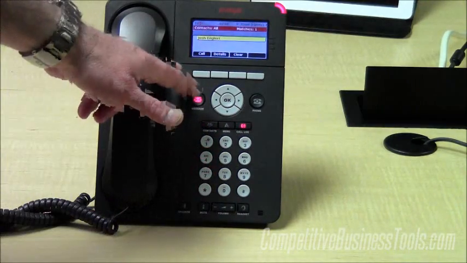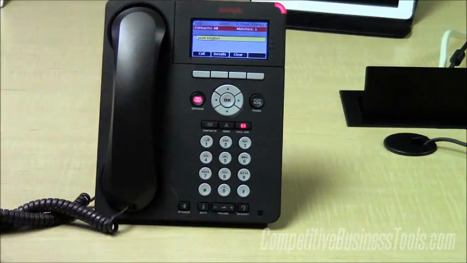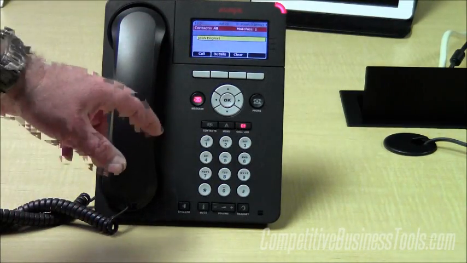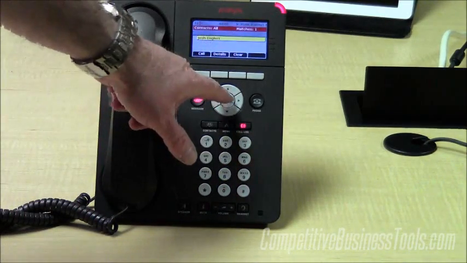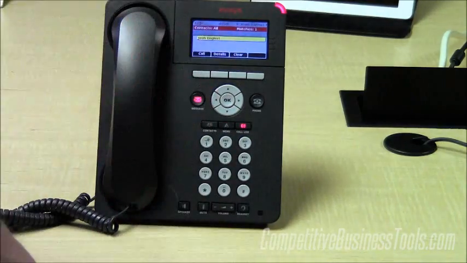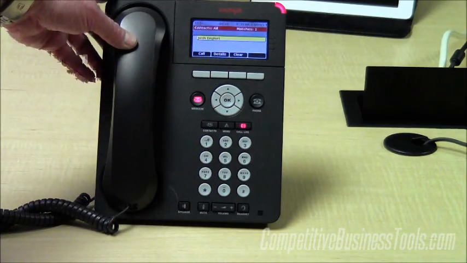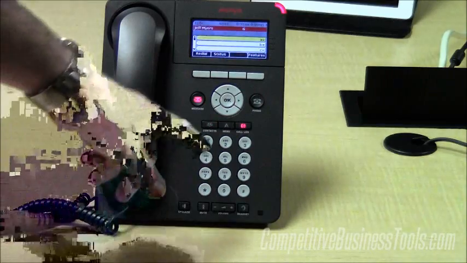And what this does is it allows you to have a reduced amount of buttons and still have an executive set. So again, I can also hit OK, call, or simply pick up the receiver once I've found the person I'm going to call. So much like a smartphone, mobile phone device, the 9620C VoIP telephone does the same thing. And I'm going to go back to my home screen by hitting the phone button.